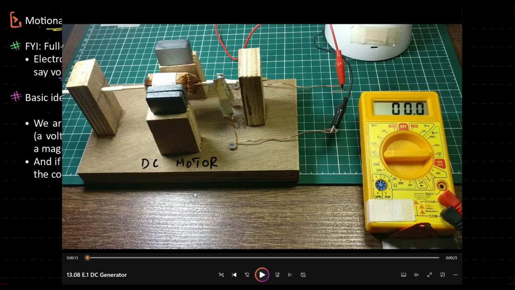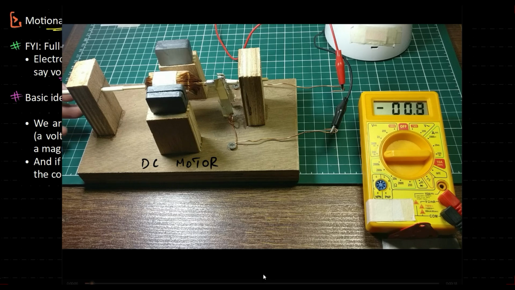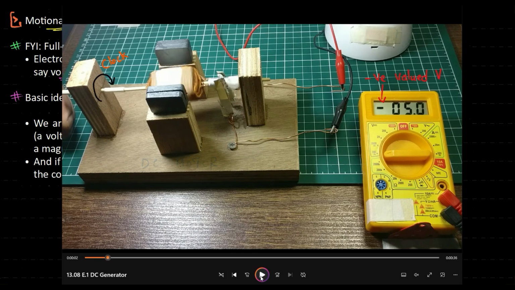For example, we have seen this before. I don't know if you guys remember. This has to do with motor, right? So motor and generator are interchangeable. So here we're looking at a DC motor per se. So what I'm doing is I'm rotating the setup, the coil clockwise, and we see a negative voltage over here.